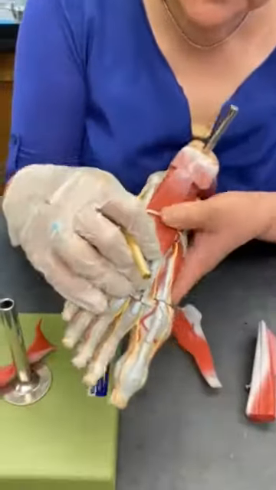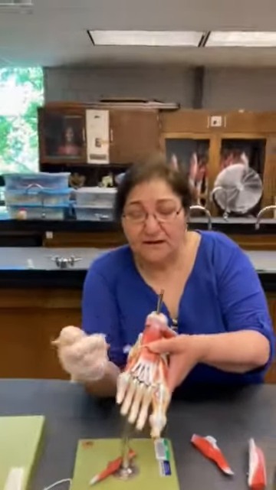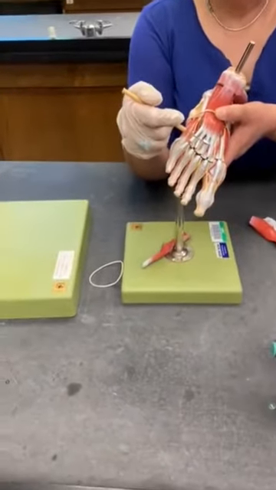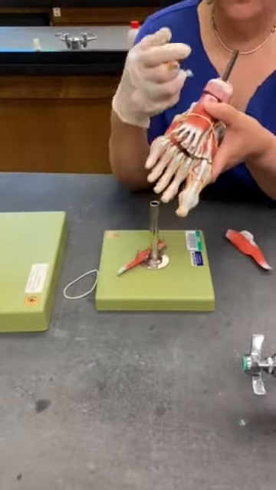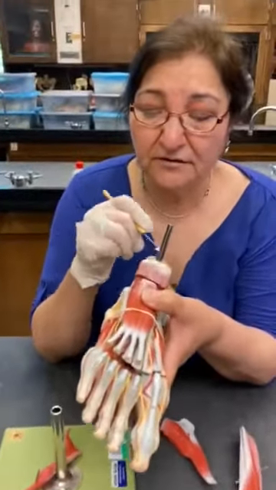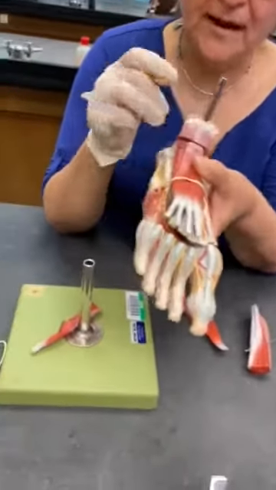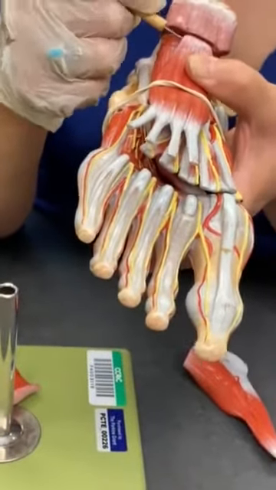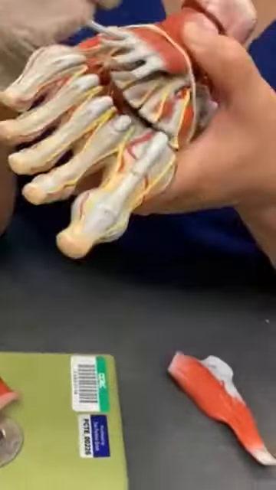Why brevis? See, the tendon is so short, the muscle and the tendon are short, that's called flexor digitorum brevis. The origin is going to be the tuberosity of calcaneus, this harsh one and most compact bone, and plantar fascia. These are plantar fascia. See? And the condition is plantar fasciitis, that's one.